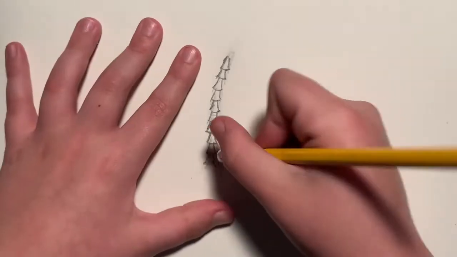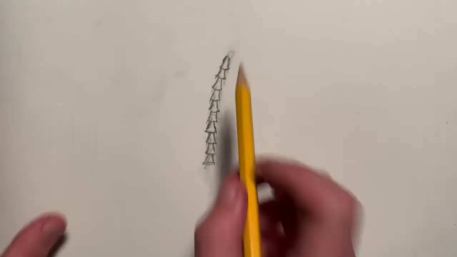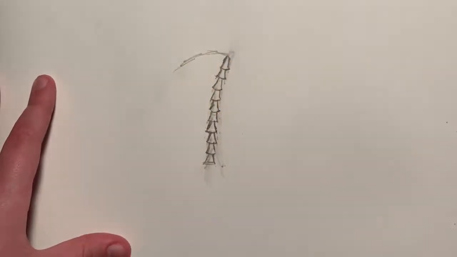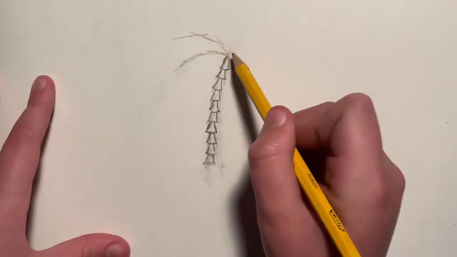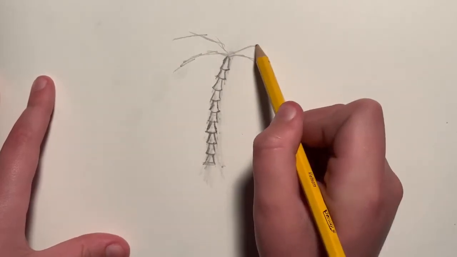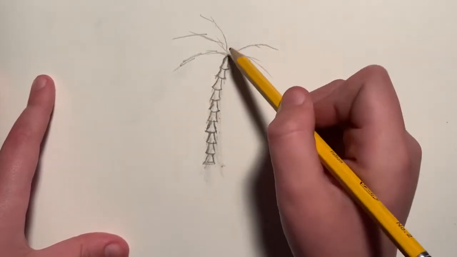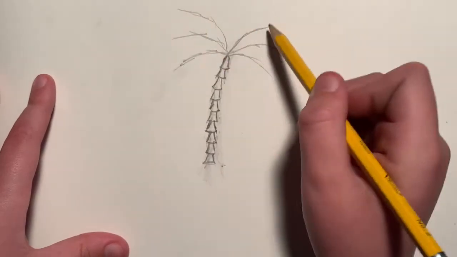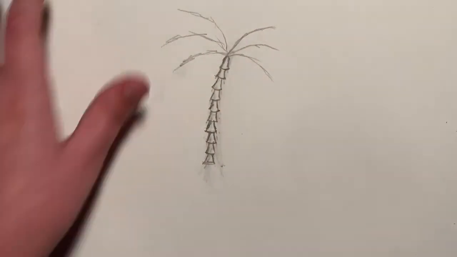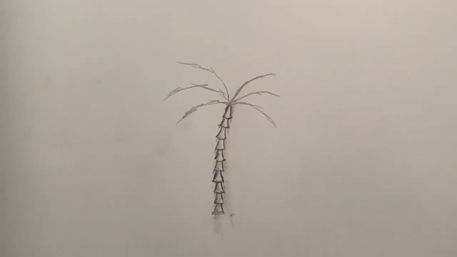start adding branches or leaves. To do that, you're just going to draw some very light lines going from the top with a slight curve to them. You're going to draw 3 on the left side and 3 on the right side. Some people like to add either a 4th one on the left side or right side, but I don't think it's necessary.